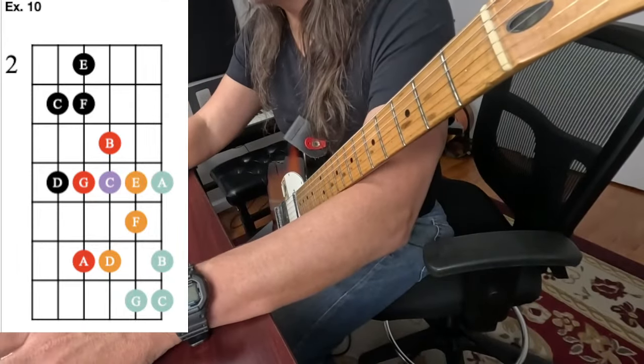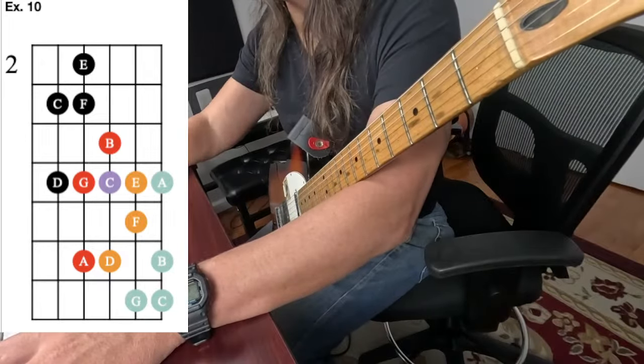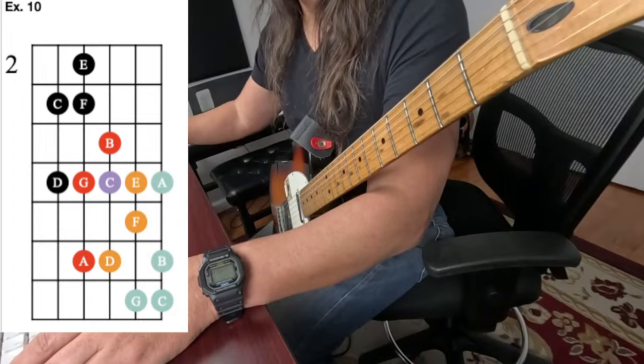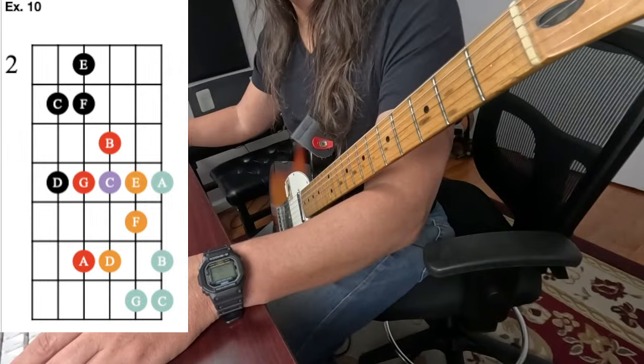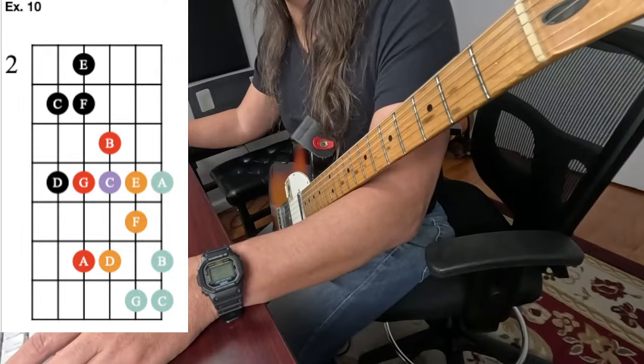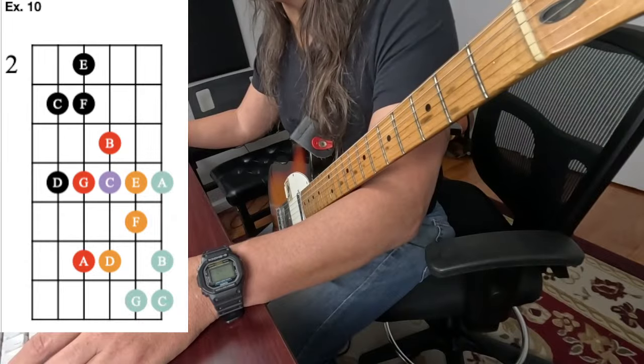We talked a lot about using a single string to make our melodies, and that has been lovely, so let's continue on that. But first, let's play the track.